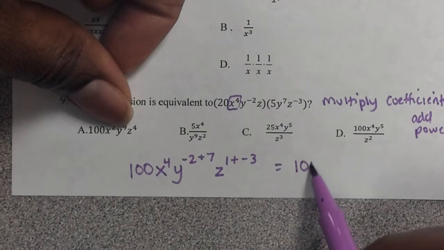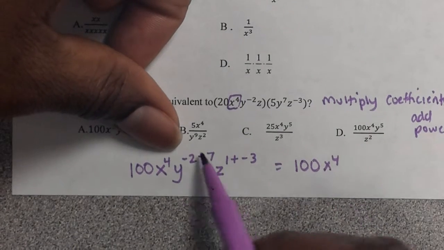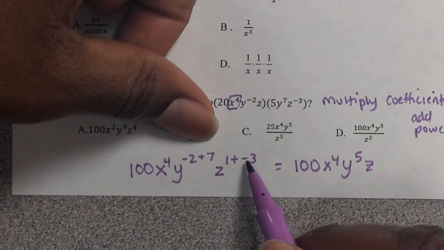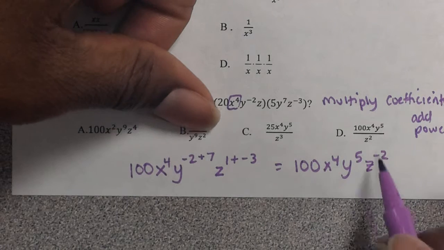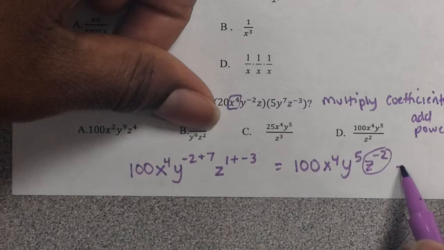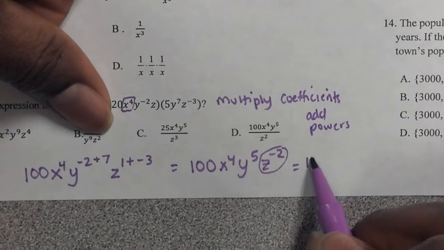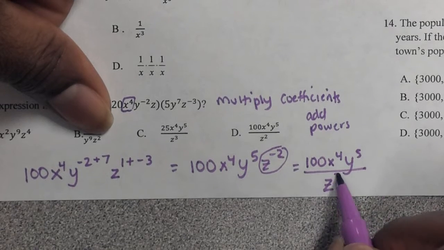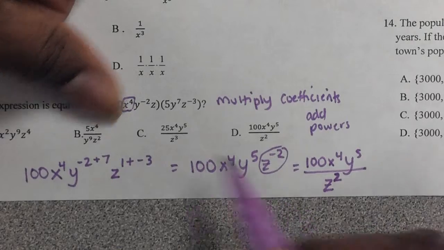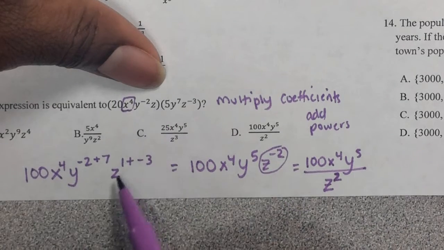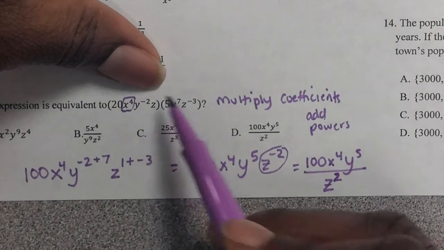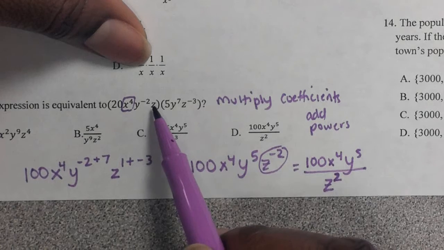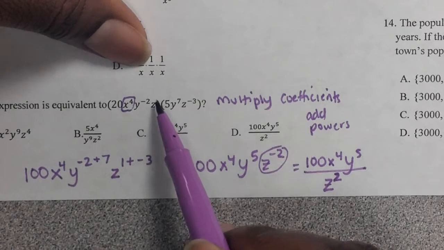So this is going to be 100x to the 4. Then if you add this, you have y to the 5. Then when you add this, you have z to the 1 plus -3, that's -2. So the rule for the negative is it can't be left in our answer. Everything else stays on top, divided by z to the positive 2, because I had to move it to the bottom. Remember, this z right here, that's an invisible 1, z to the 1 plus -3. So if your variable does not have a power on it, there's an invisible power of 1 on it.